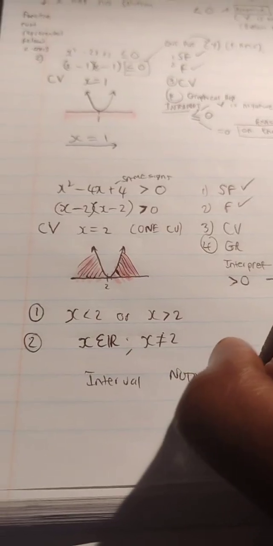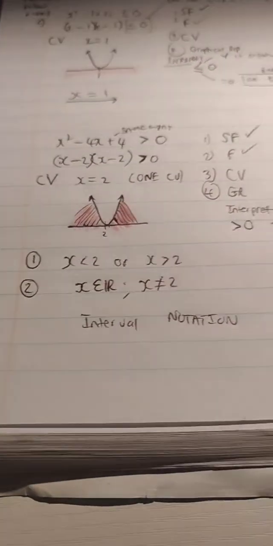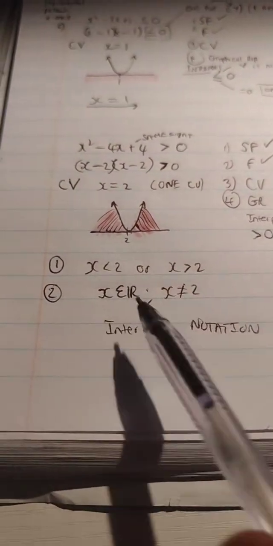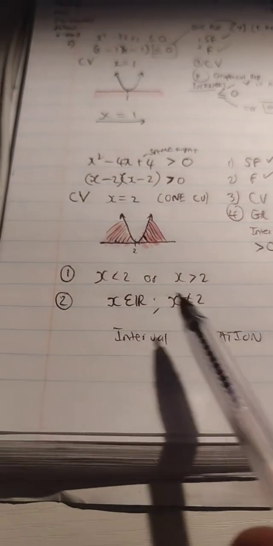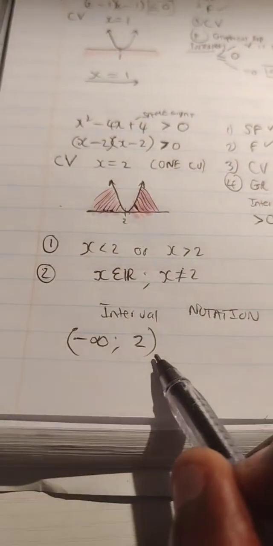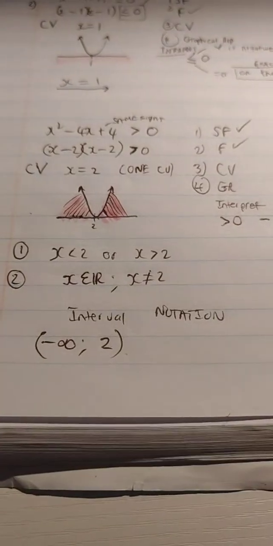There's also interval notation, which is the third way we could write the answer. You don't write all of them, you write any one of the ways. You must decide which one. Or you can write your answer in interval notation. So where are we coming from on this side? Negative infinity to 2. But is 2 included? No. So we are going to use open brackets for 2 because 2 is not included.